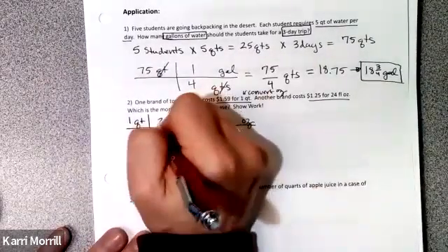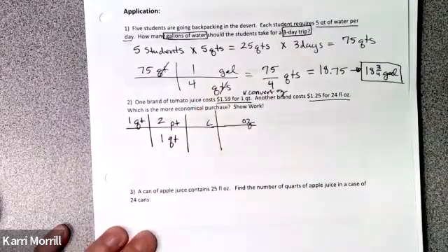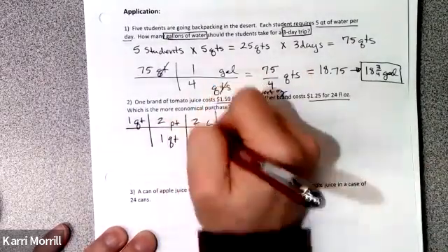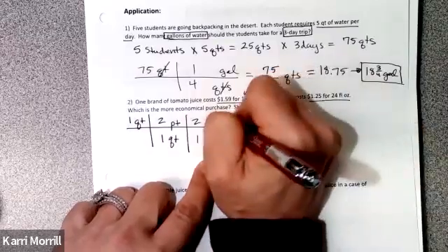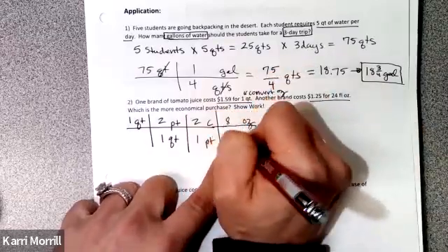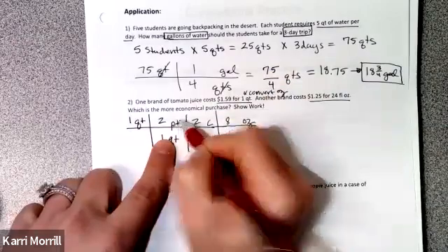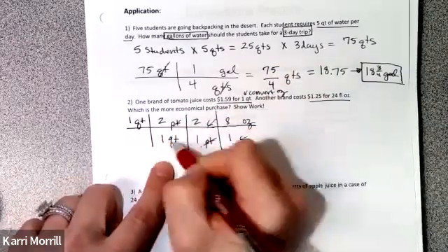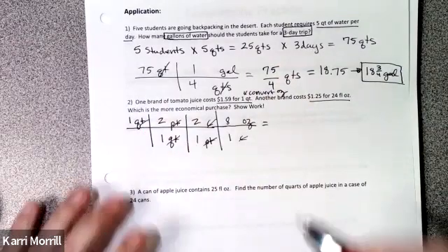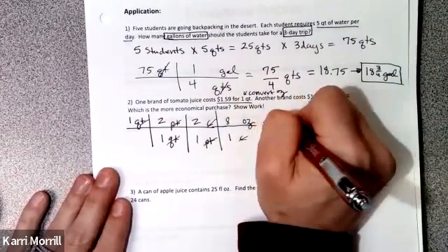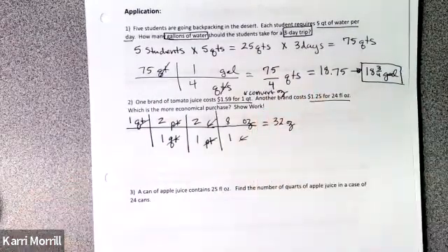So there are 2 pints in 1 quart. There are 2 cups in 1 pint. And there were 8 ounces in 1 cup. Remember how those things cancel diagonally. So you're really just multiplying across and you're converting a quart into ounces and it would be 32 ounces. So this is how we can do our unit costs.